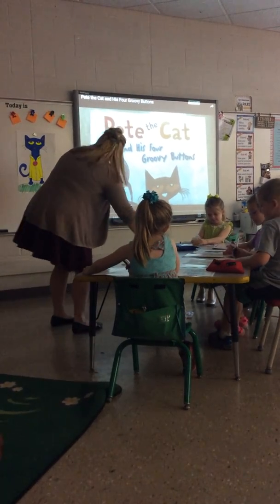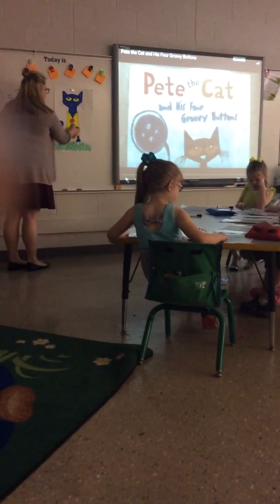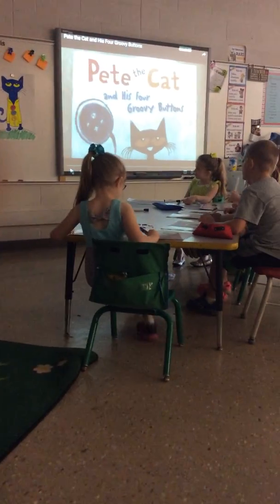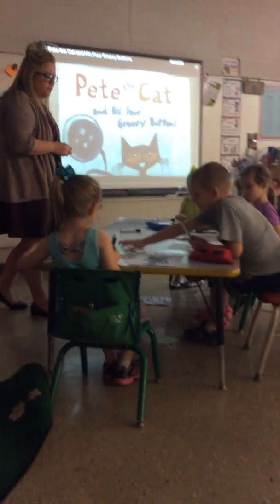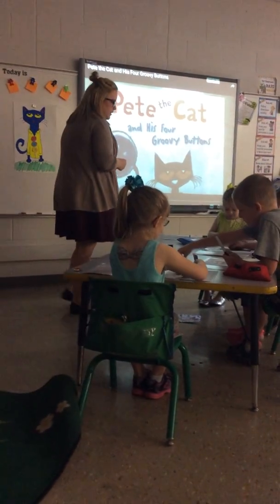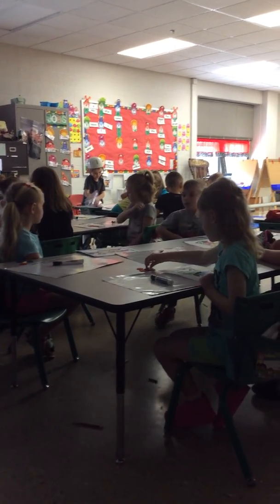So let's start with 3. Pete the Cat has 3 buttons. How are we going to do it? You're going to put the buttons on Pete the Cat. Set them on there, with the buttons in front of you. How many? 3. You're just going to set them on there. Thumbs up when you have it.